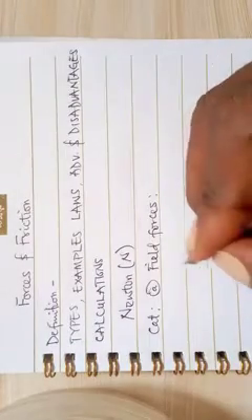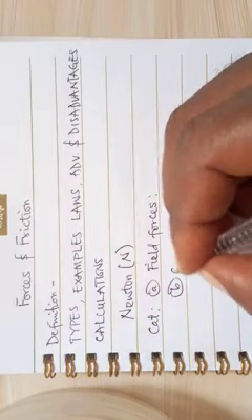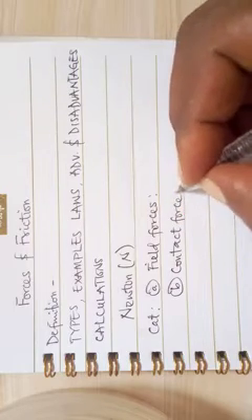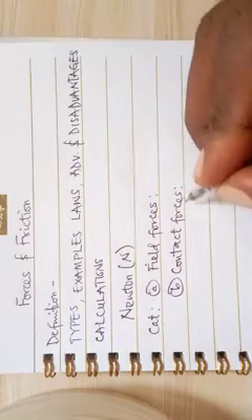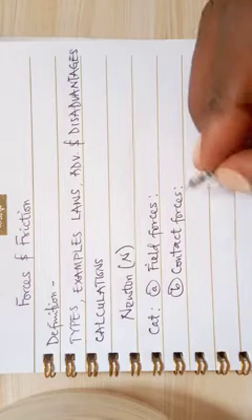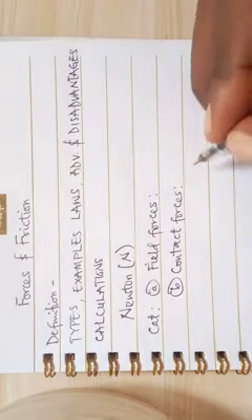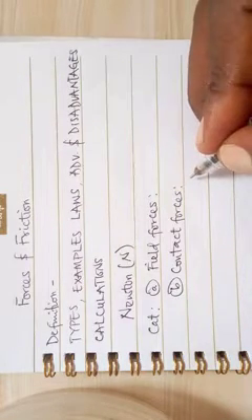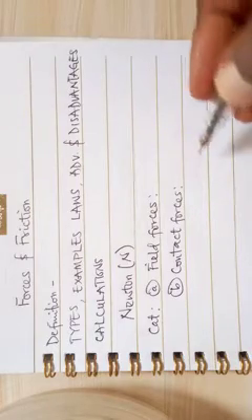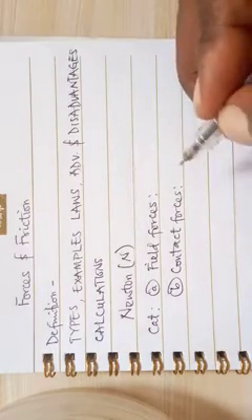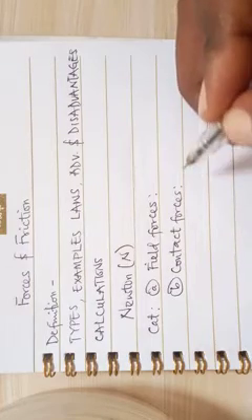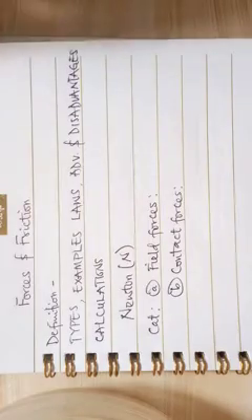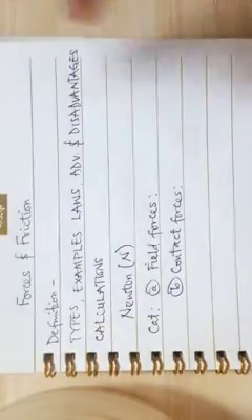Now, the next one is contact force. Even from the name contact, you already know what it means. They are forces that require contact with another body in order to be exerted. Examples are pull, push, friction, buoyancy, drag, that is air resistance. Example, air resistance on a feather.